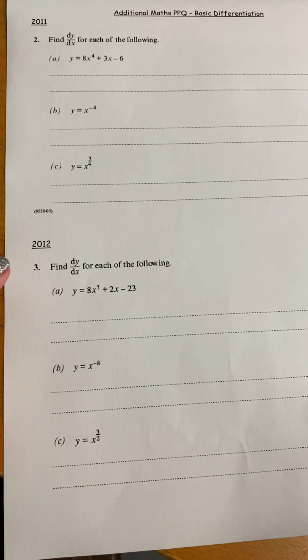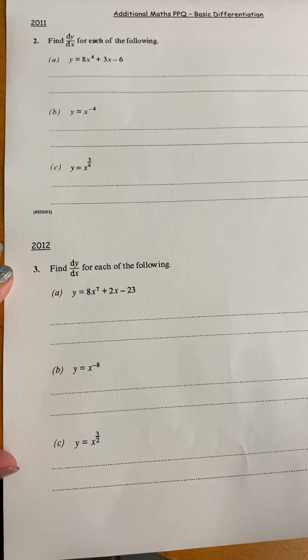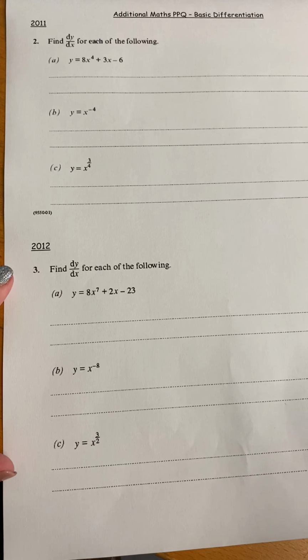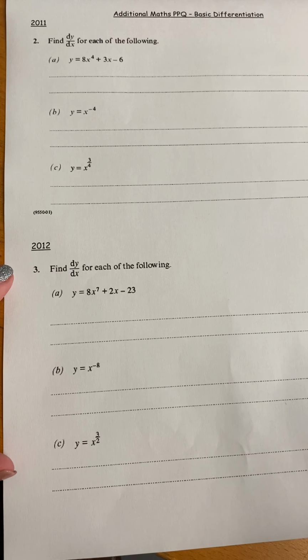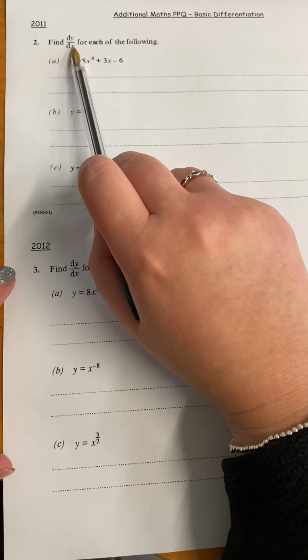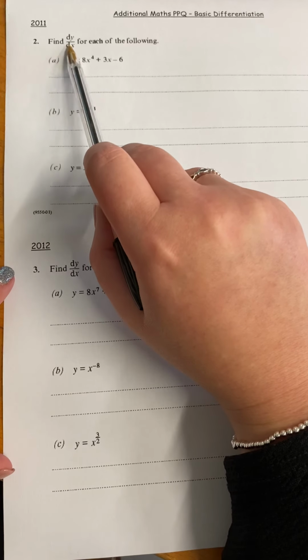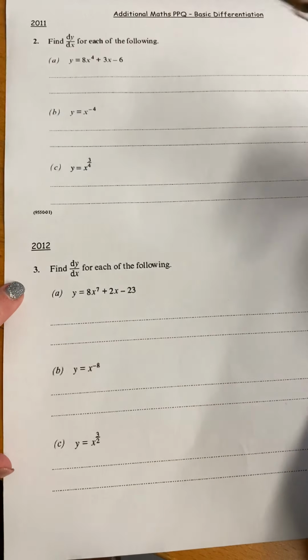Okay, first topic in additional maths is called differentiation, okay? Now that is a posh way of describing the gradient of a graph. So when we have the gradient of a graph, we look at the difference in x over difference in y, and that really is what dy by dx actually stands for. So it's difference in y over difference in x. But it's an algebraic way of looking at the gradient of a graph.